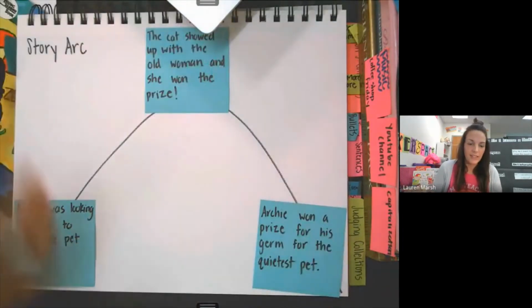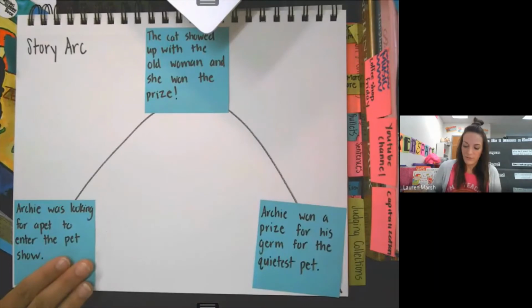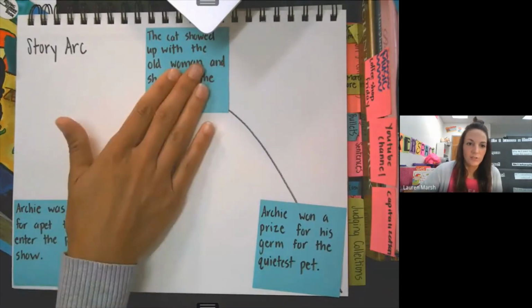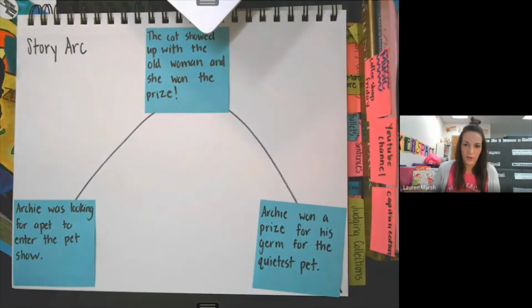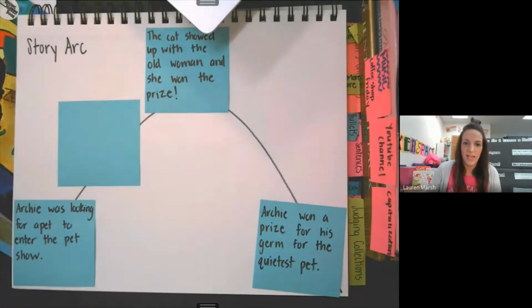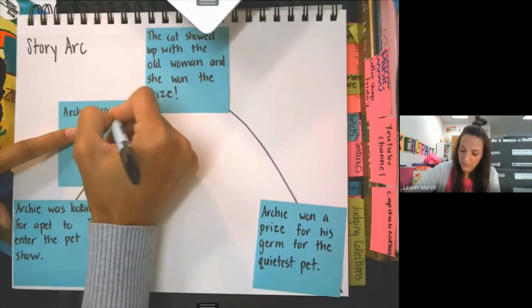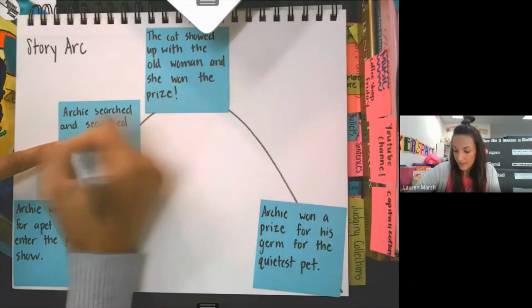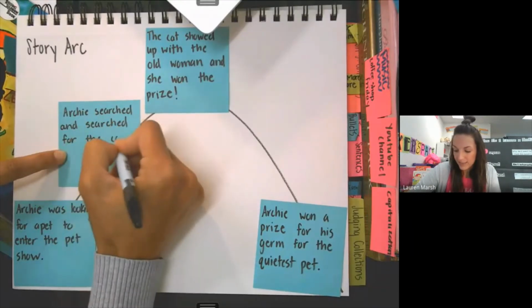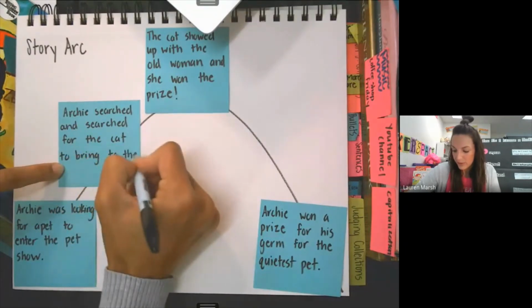Okay. So if I was going to go back in and tell my story, I could summarize my story by saying Archie was looking for a pet to enter the pet show. The cat showed up with the old woman and she won the prize. Archie won a prize for his germ for the quietest pet. I could even add a couple more to fill in some of the gaps in my story. For here, I could say Archie searched and searched for the cat to bring to the pet show.